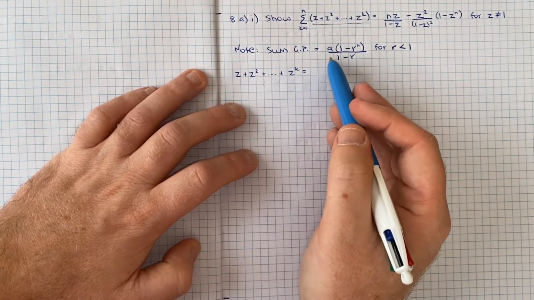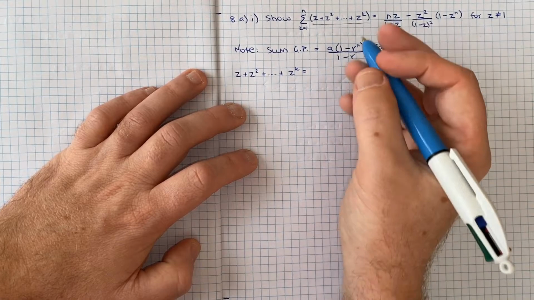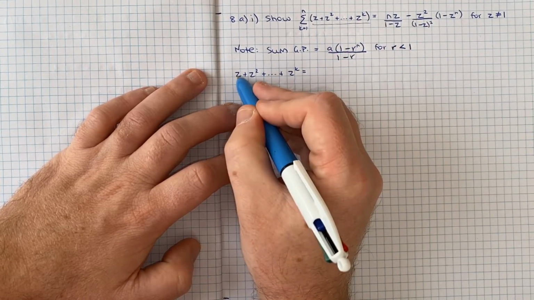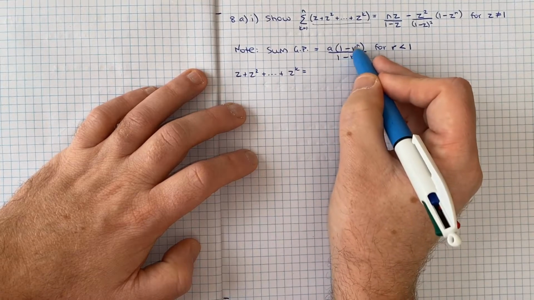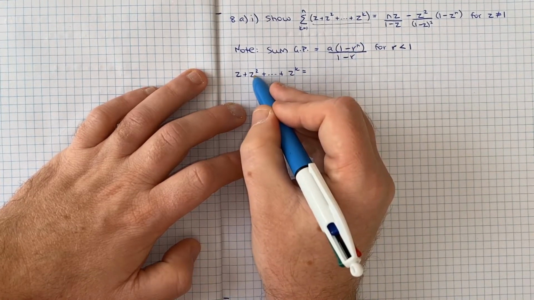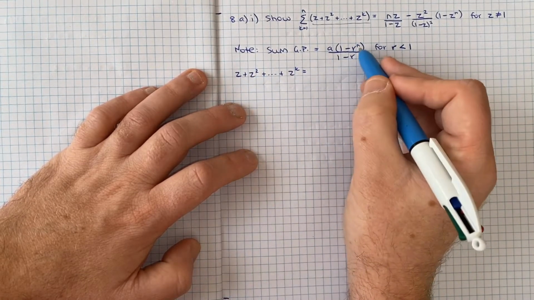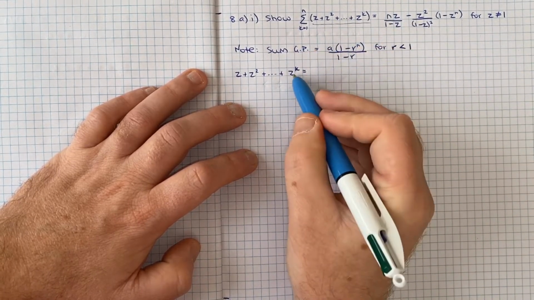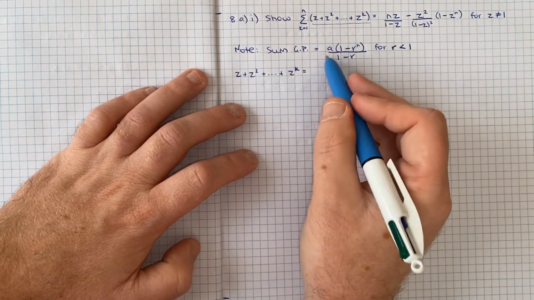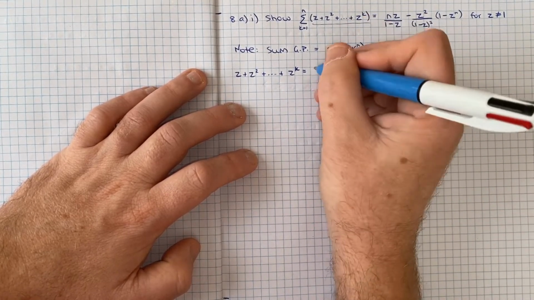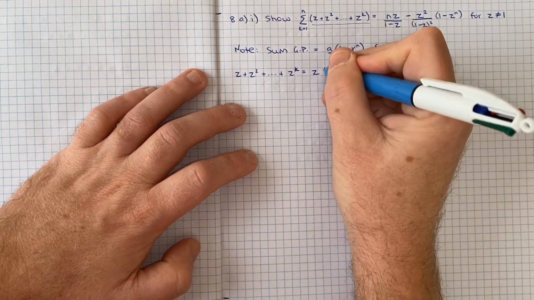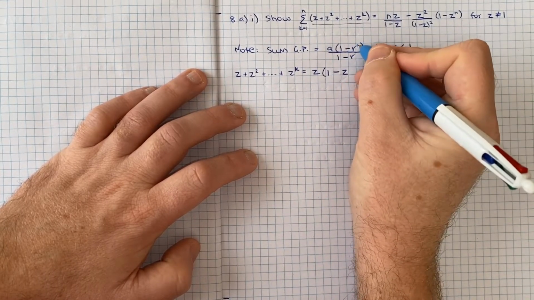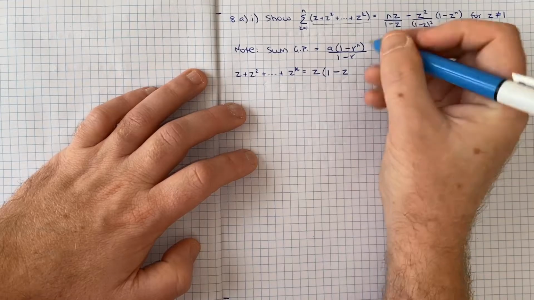It's a GP where the first term a is z, and our common ratio is z as well. And n, the number of terms, in this case we've got k terms. So if I insert all that into this result, we get a, or z, times (1 minus r to the n), which in our case is z to the k.